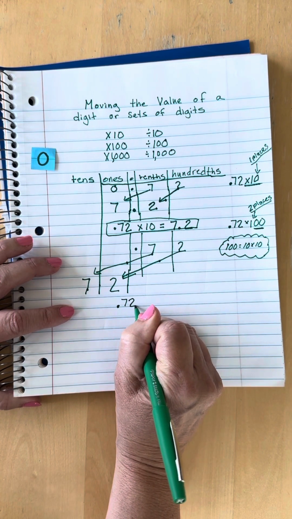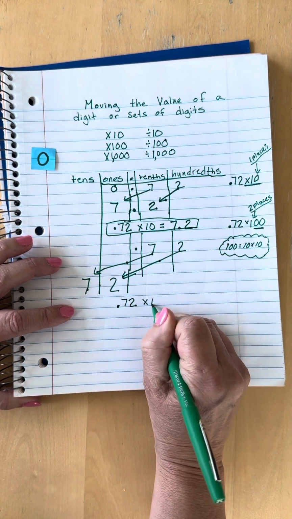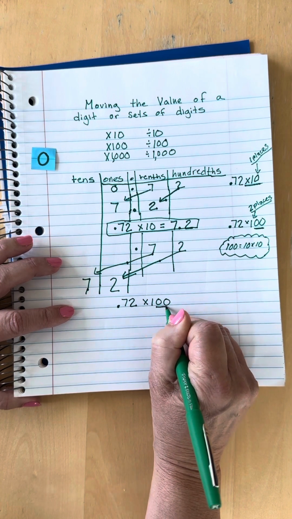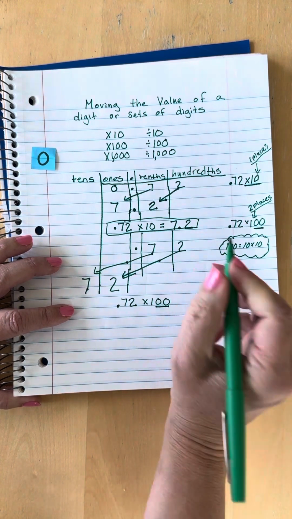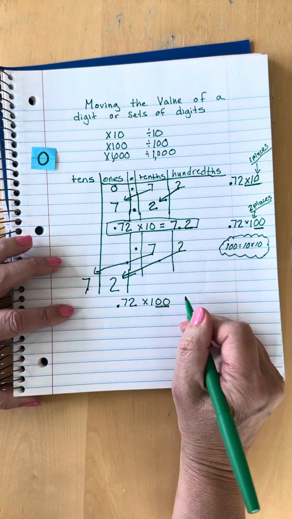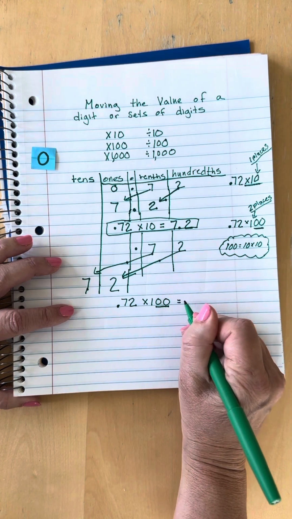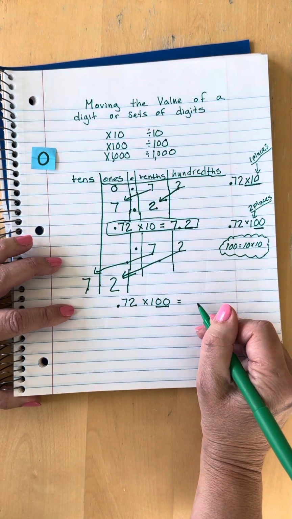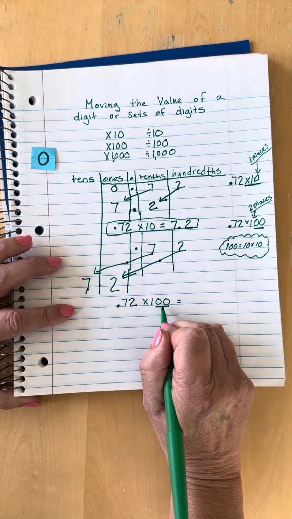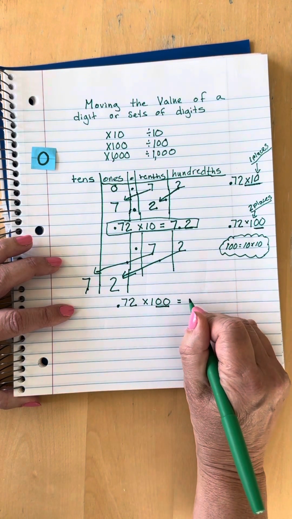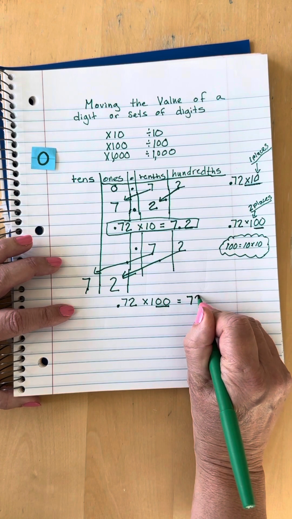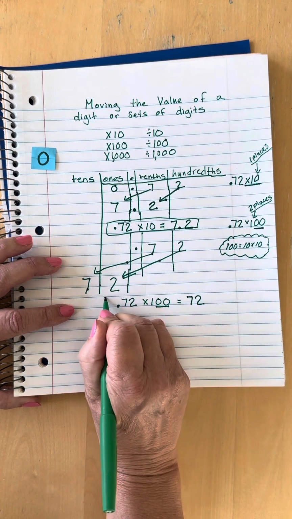72 hundredths times 100. Now I'm going to underline those 2 zeros because it needs to move 2 places. So our digits are moving 2 places greater because I'm multiplying by 100. So that gave me 72. Let's put a box around that.